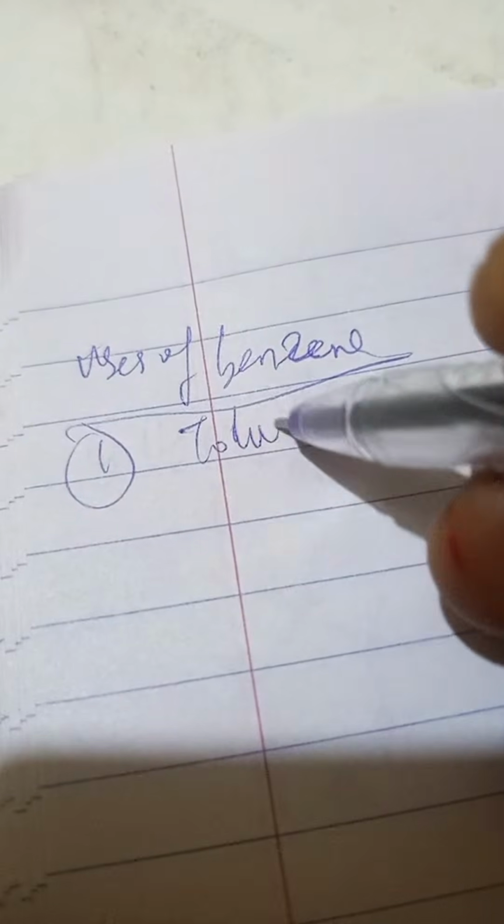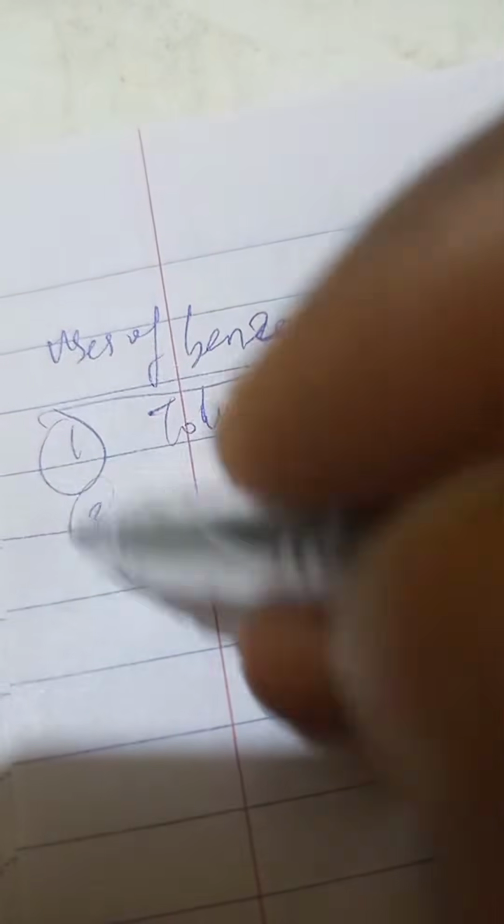The last one is use of benzene. What are the uses of benzene? So you have one. Don't forget that benzene is a liquid. So benzene can be used to make toluene. And this toluene is used in making explosives. They use it to make bombs. Hope you understand. So you can use benzene to make toluene.